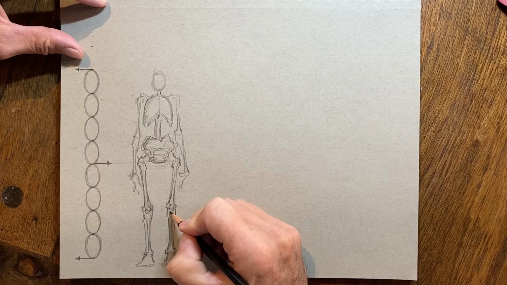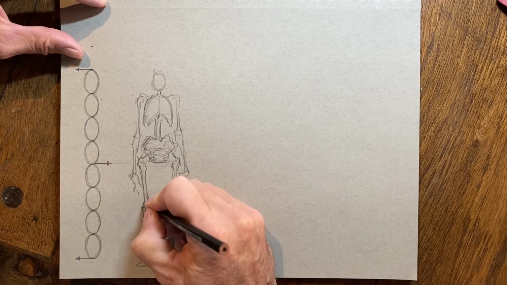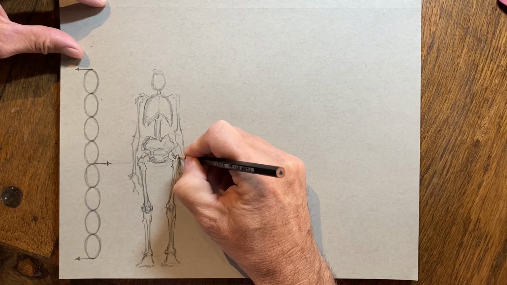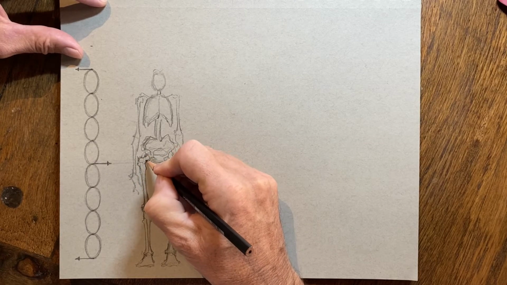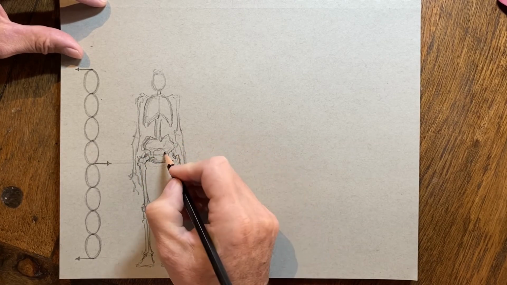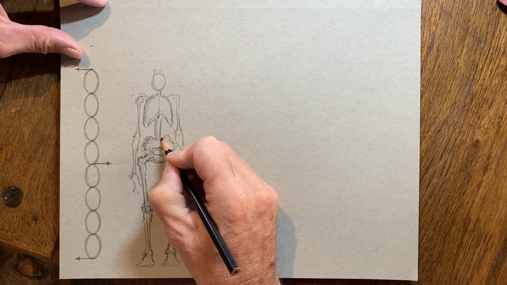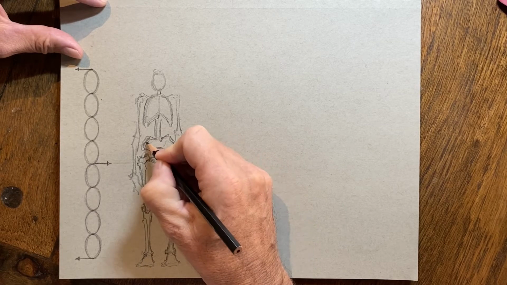So here we have the patella on the other side. And then we have the head of the femur, and the ball is in here. And just a loose indication here of the pelvis, and show that little top area in there.